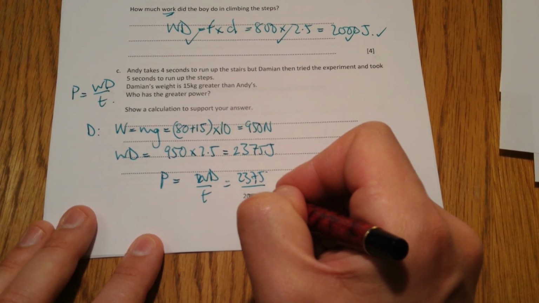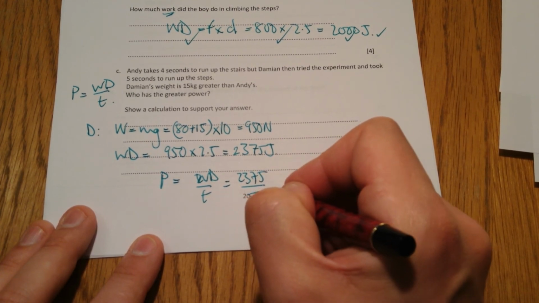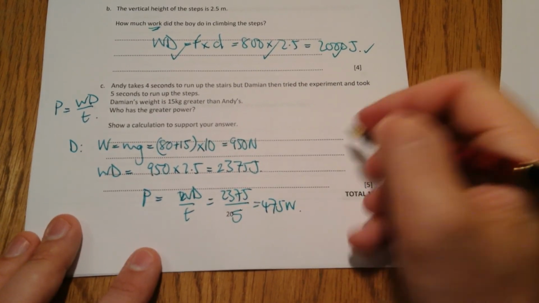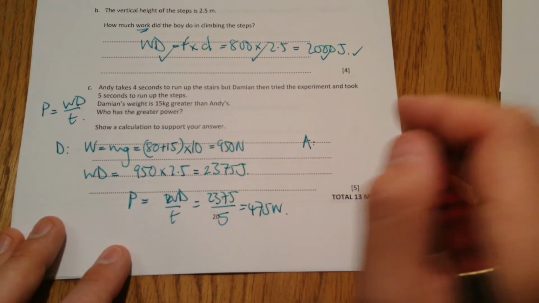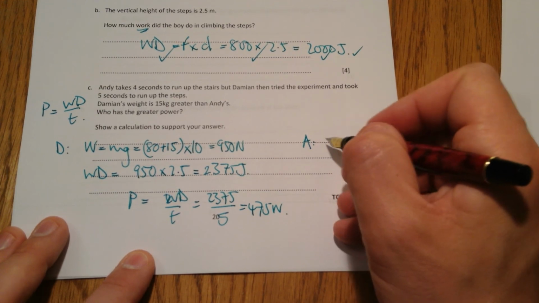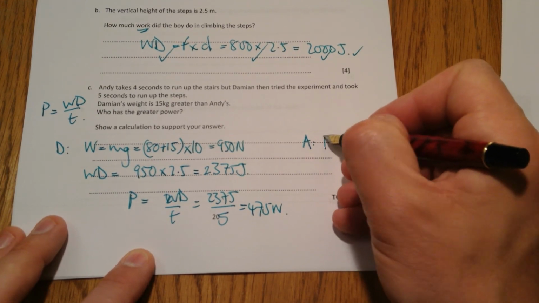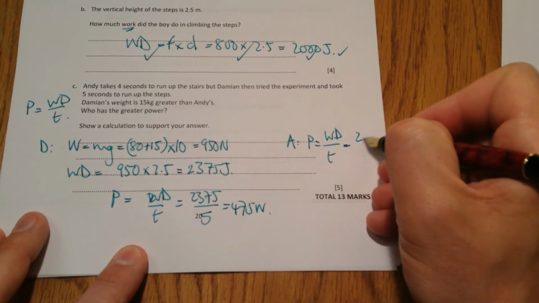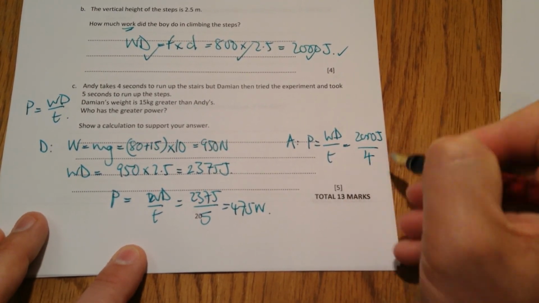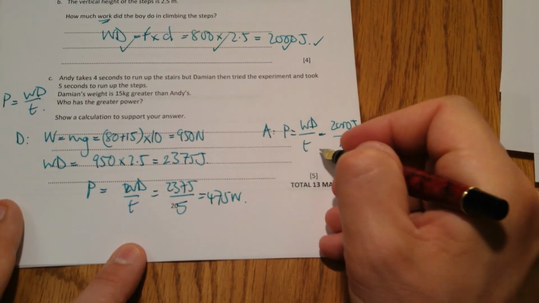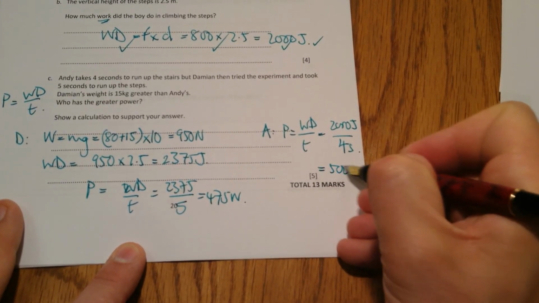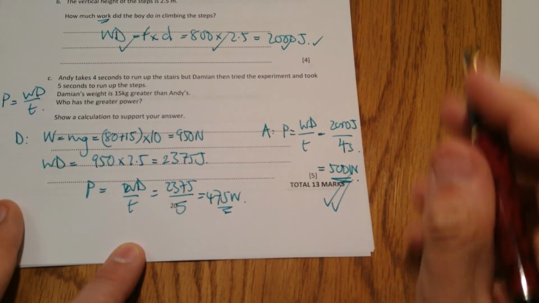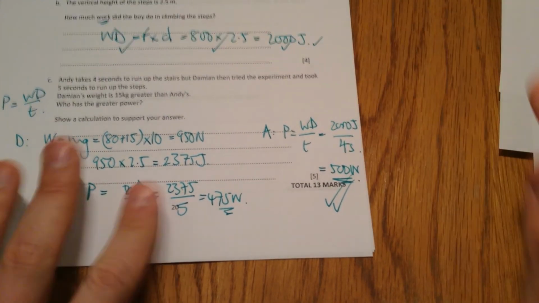The power will be work done over time, 2375 over 5 seconds, 475 watts. It's powerful. Andy, on the other hand, is able to run up in 4 seconds. The power is going to be the work done over the time. It's got 2,000 joules and is able to run up in 4 seconds, which sounds really unbelievable. But that gives 500 watts. So in actual fact, Andy is more powerful. There we go.